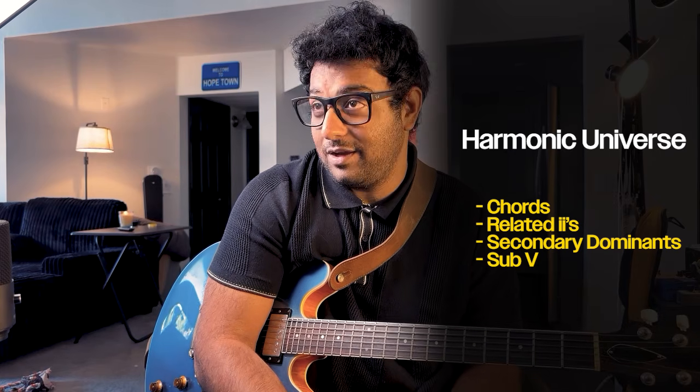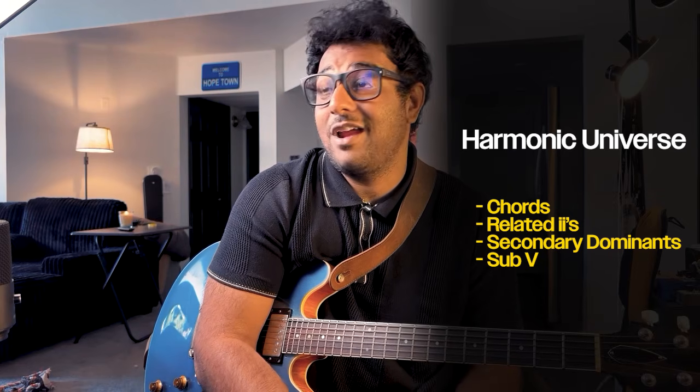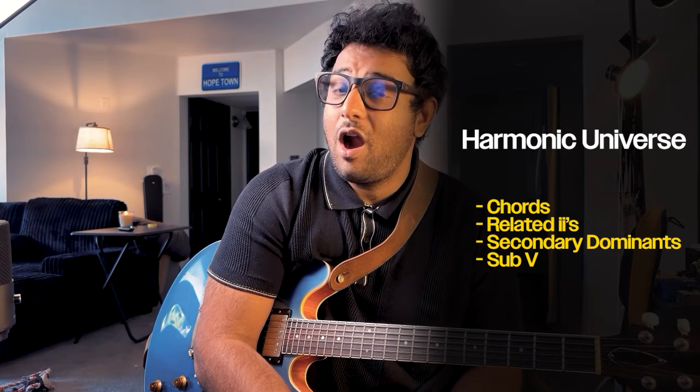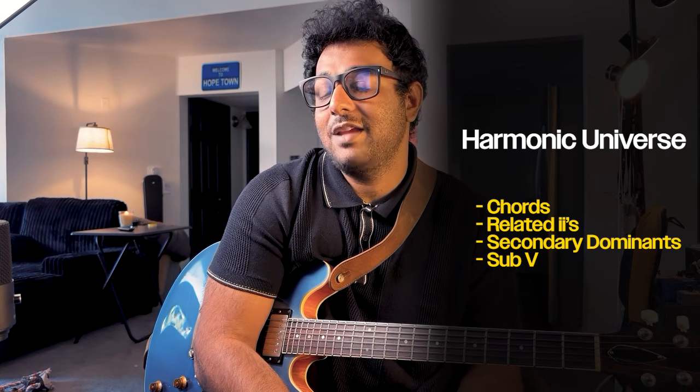You can use these diminished chords not only to go up, but also to go down. That gives you the entire harmonic universe of all the chords, their related twos, secondary dominants, their sub-fives. Now you have all these moving harmonies that you can use inside the key of C major. Now, if I was just playing a normal chord progression like 1, 6, 2, 5, let's use our harmonic universe in C to have fun with this.